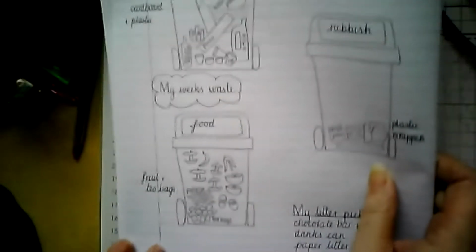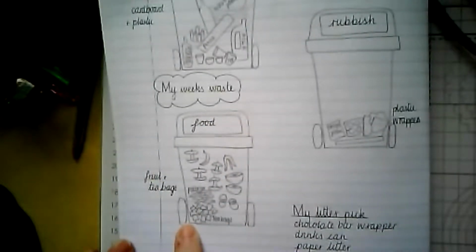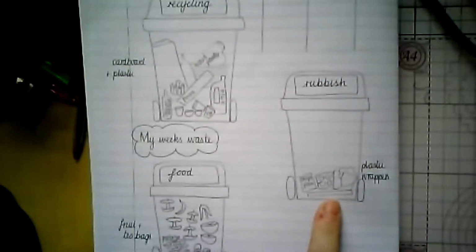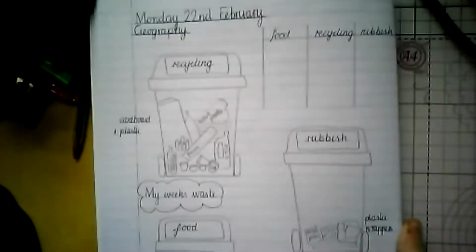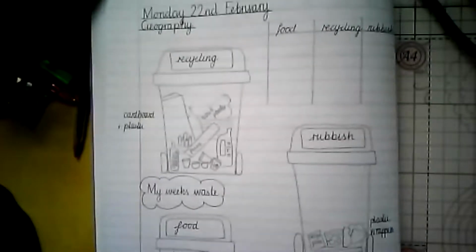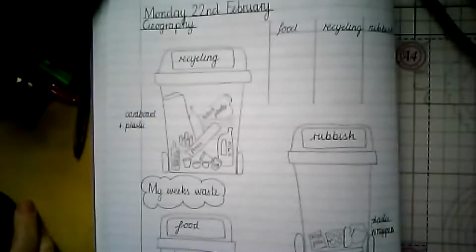My food waste was mainly fruit and tea bags. I've been drinking quite a lot of tea whilst I've been at home and eating quite a lot of fruit. My rubbish wasn't too bad. It was mainly plastic wrappers and things that aren't yet recyclable. So I've seen lots of yours and we're probably similar for waste in a week.